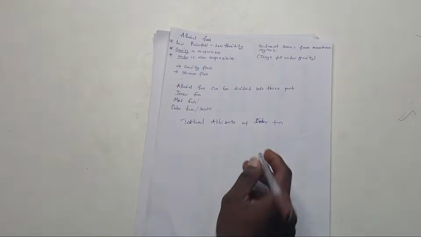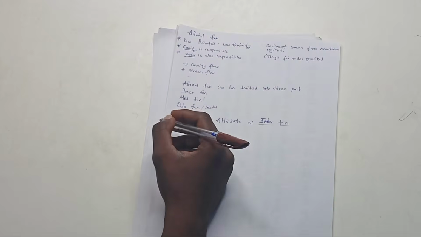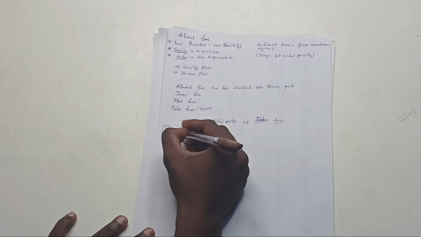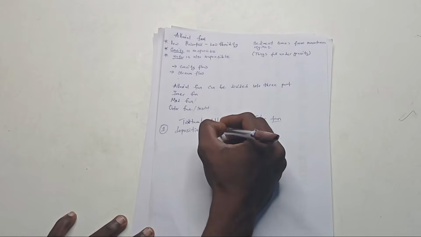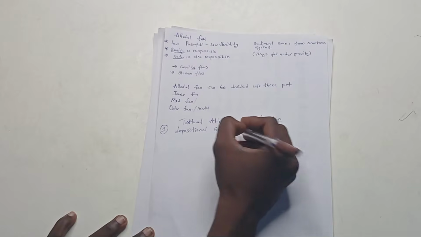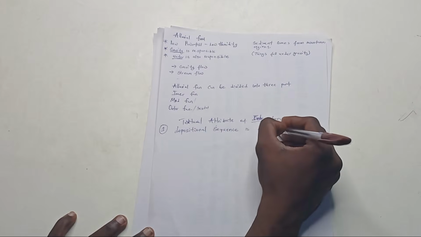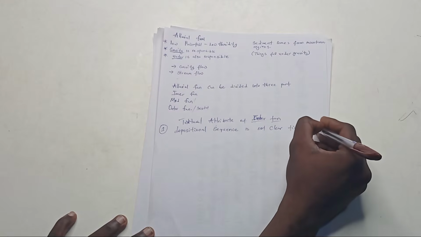Now when we talk about the inner fan, one of the attributes in describing it is the depositional sequence. The depositional sequence of the inner fan is not clear fining upward. Not clear fining upward.